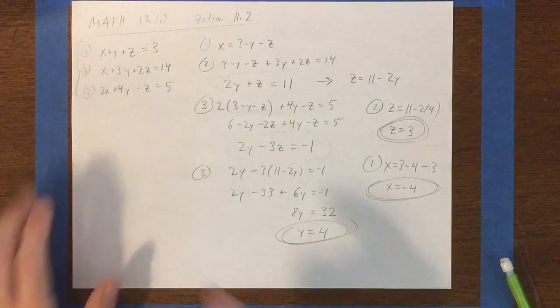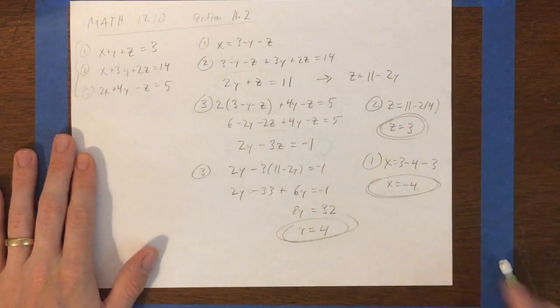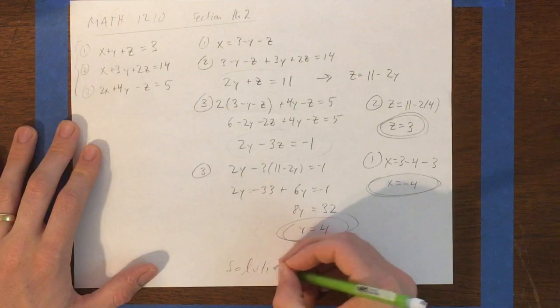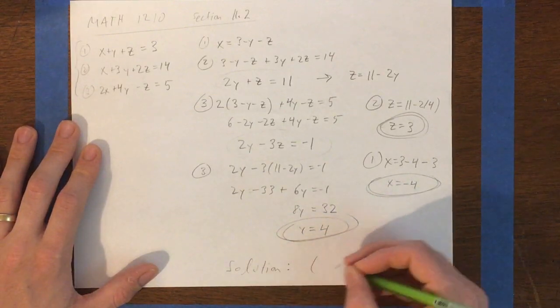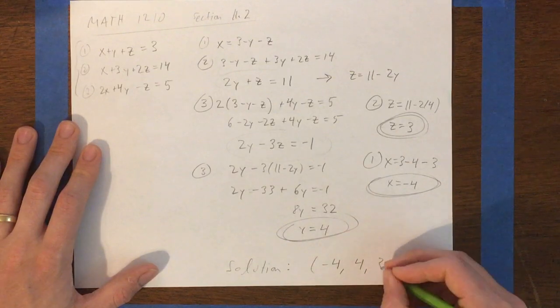So there we go. We started here, we worked down here, and then we worked here, and we ended up finding the values of all three variables via the substitution method. So our solution is the single point where x is negative 4, y is positive 4, and z is 3.